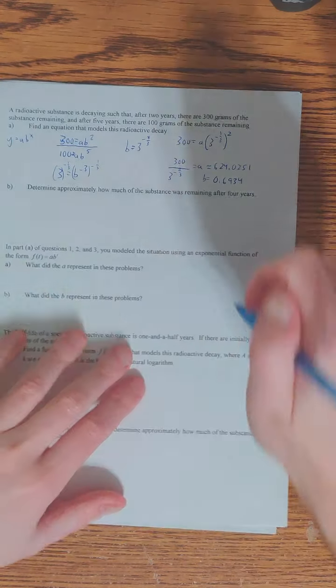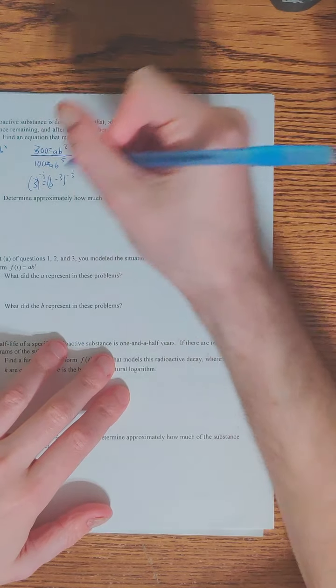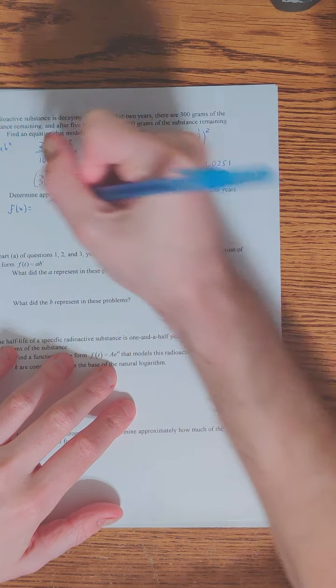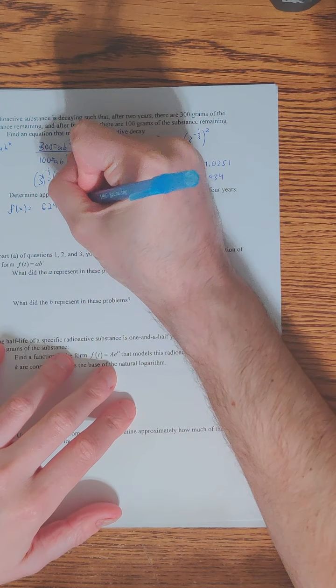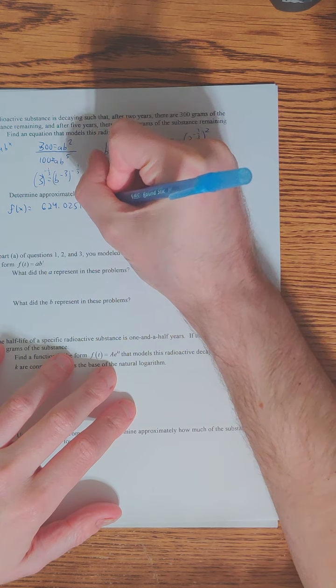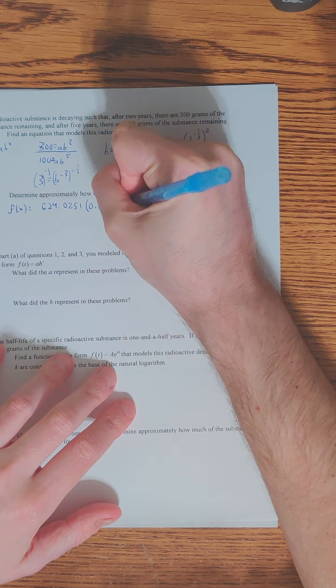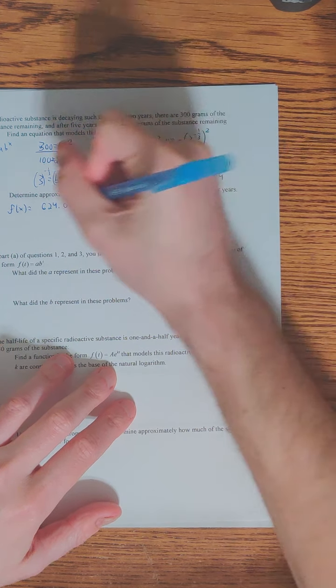So my function for this, and I kind of ran out of room here, but that's okay, f of x will be 624.0251 times 0.6934 to the x.